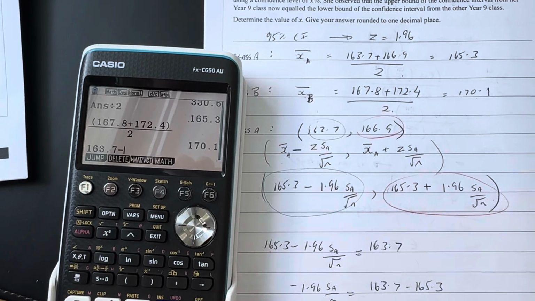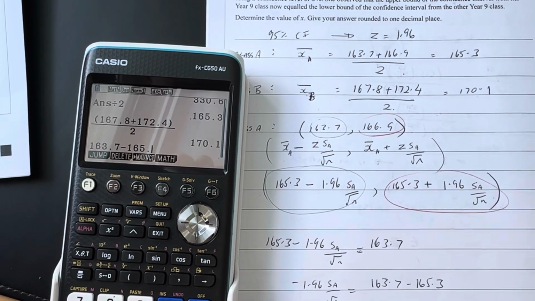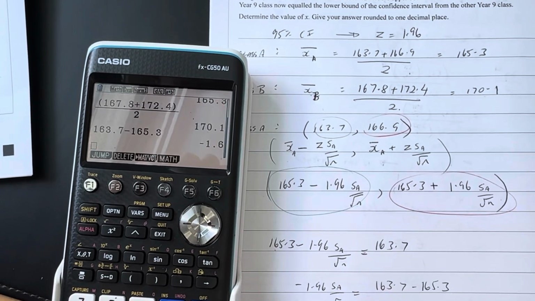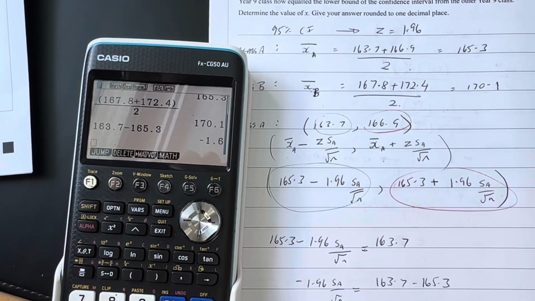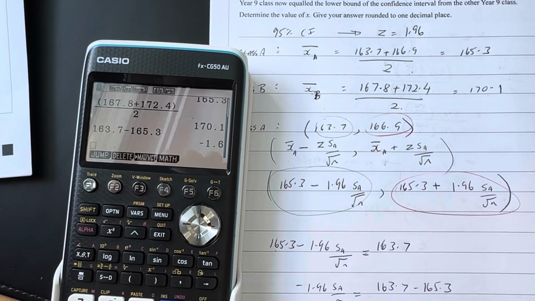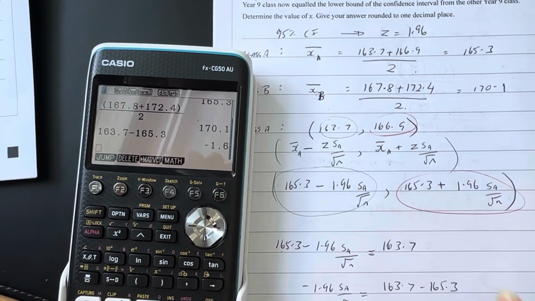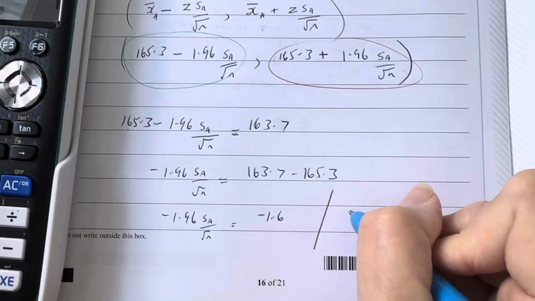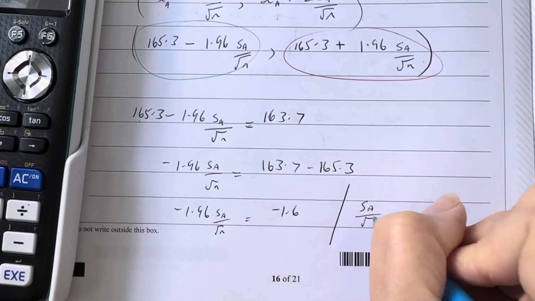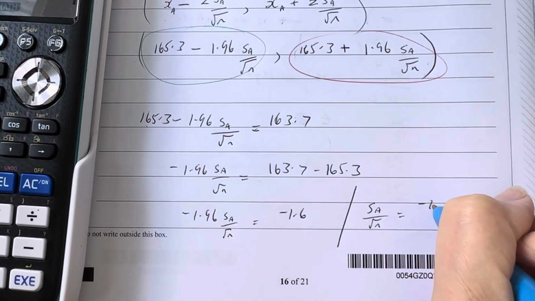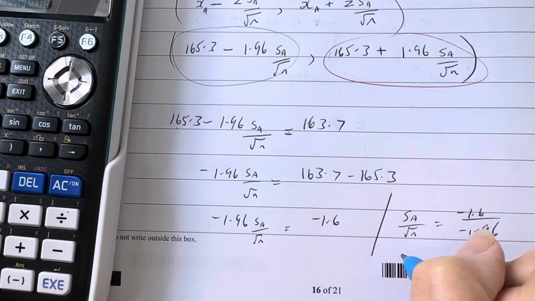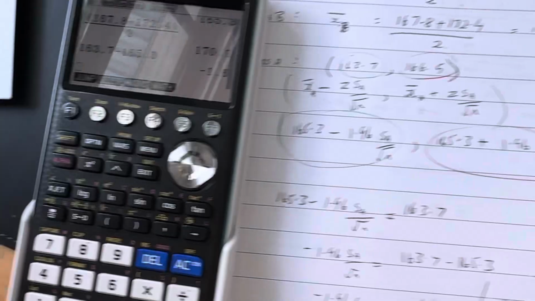You're just going to do what you're comfortable with. You can see what I'm trying to achieve here. So negative 1.96 S A over square root of n gives me negative 1.6.